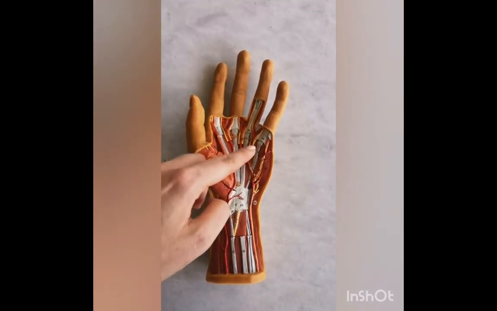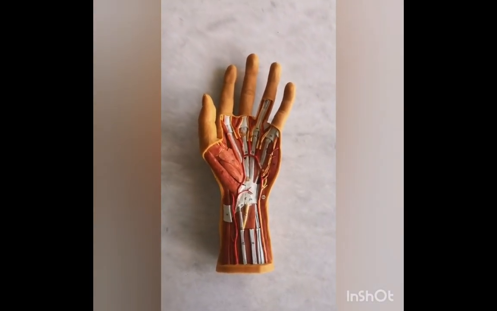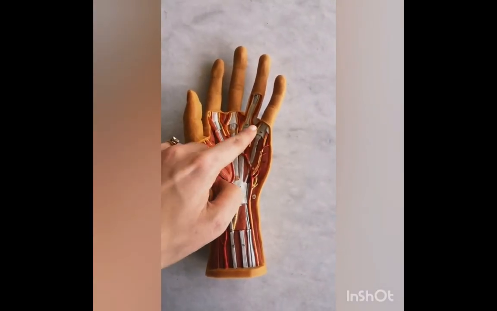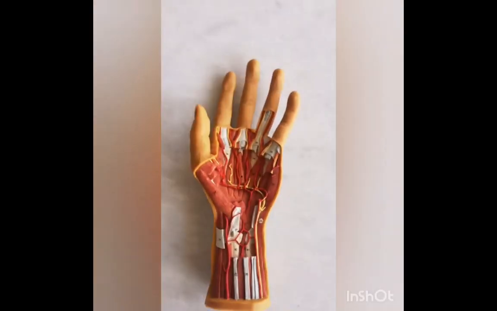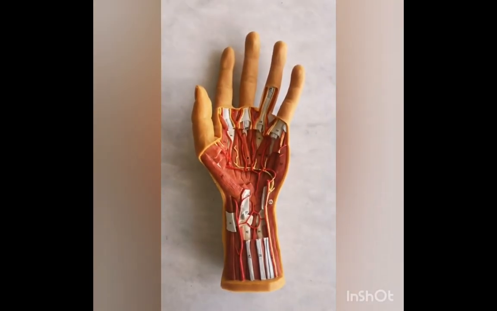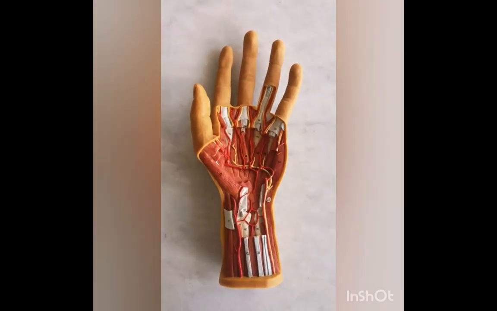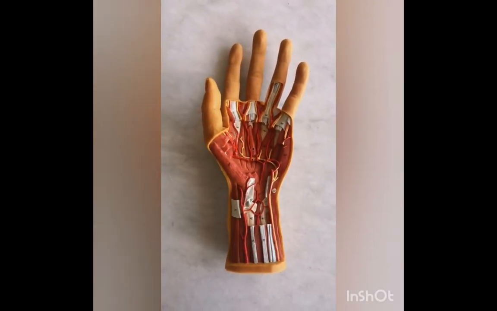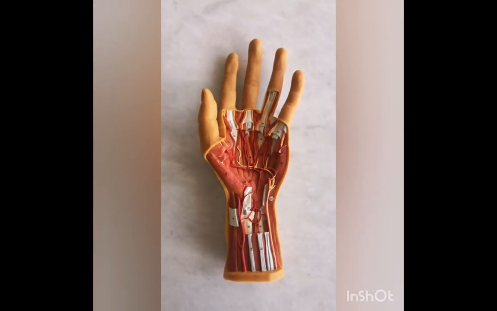And the central palm space muscles are organized into 3 layers. The most superficial layer consists of 4 lumbricals, and when we put them aside, we can see 2 deeper layers, which are formed of 3 palmar interosseous muscles and deeper 4 dorsal interosseous muscles.